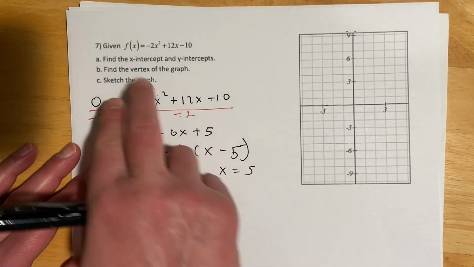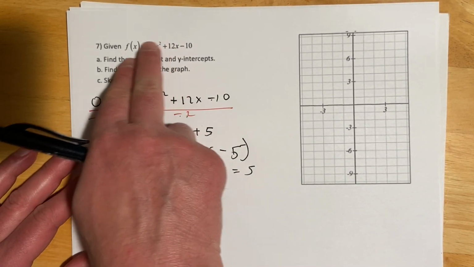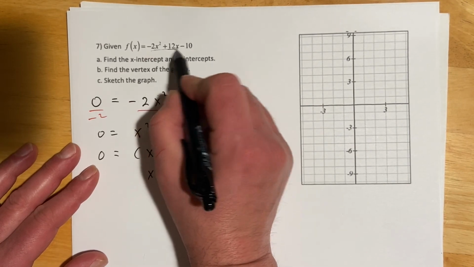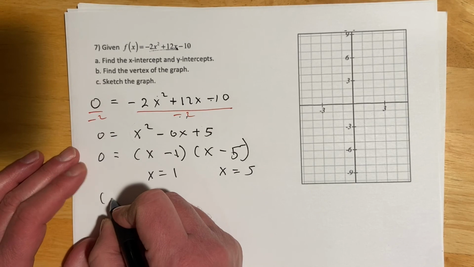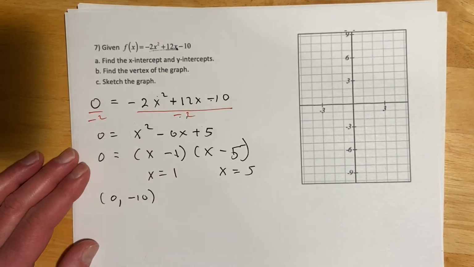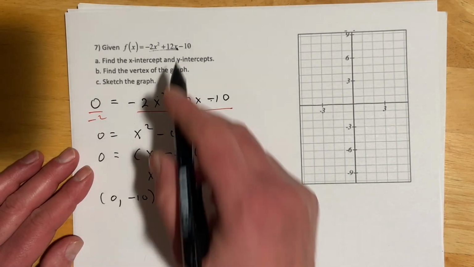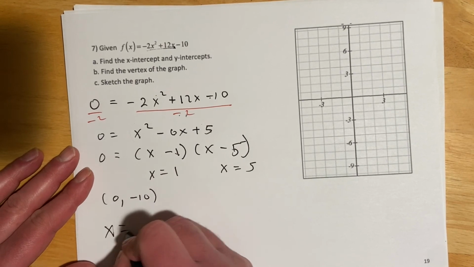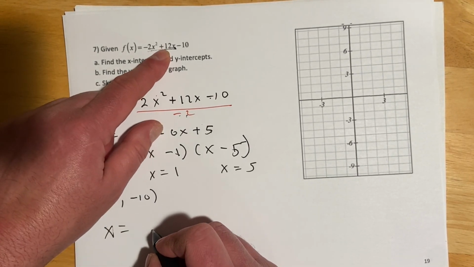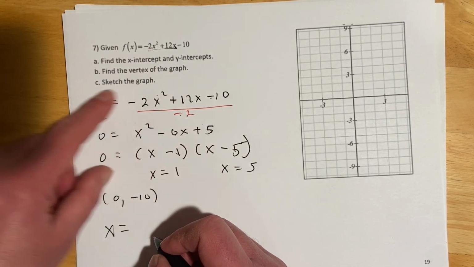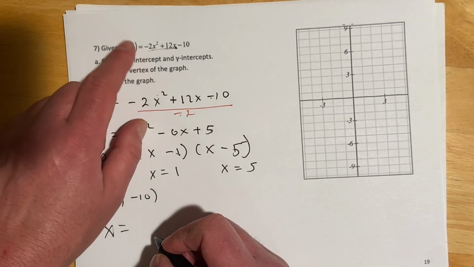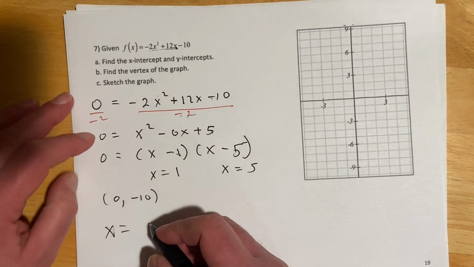My y-intercept, for that, I've got to be careful and go back to the original equation. So if I let x equal 0, then that leaves me y as negative 10. So (0, -10) for the y-intercept. And then the vertex, so that's going to be x equals negative b over 2a, and again, also go back to the original. Dividing this negative 2 out was fine when I had this equal to 0, not fine when I have it equal to f of x.